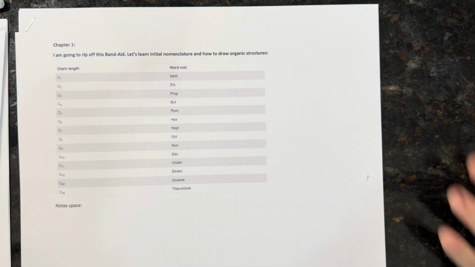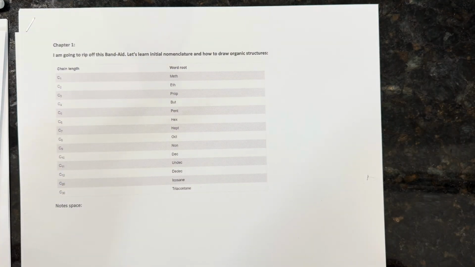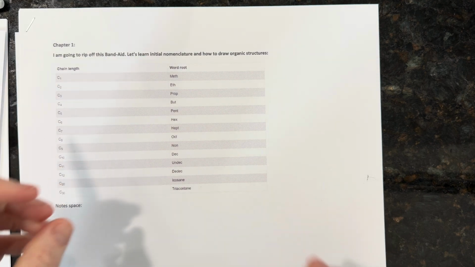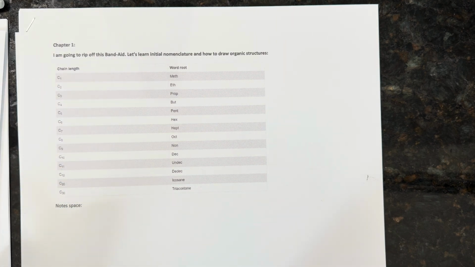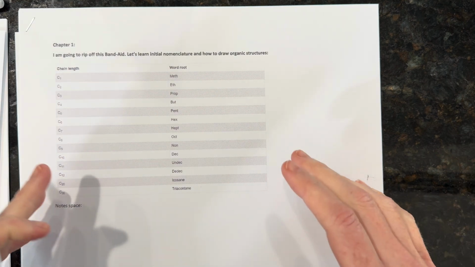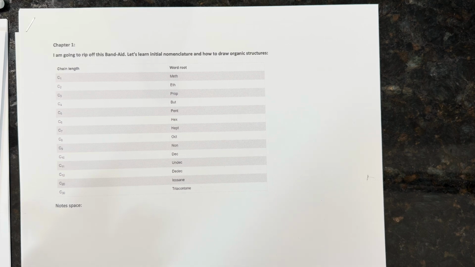I used to spend a lot of time going through all the little nitty-gritty things and reviewing stuff, but in the end I found that a lot of the stuff that I reviewed didn't really play into this. So I think I'm just going to rip the band-aid off and teach you OChem. And I think that will be fun. And if we need to fill in gaps along the way, we will.